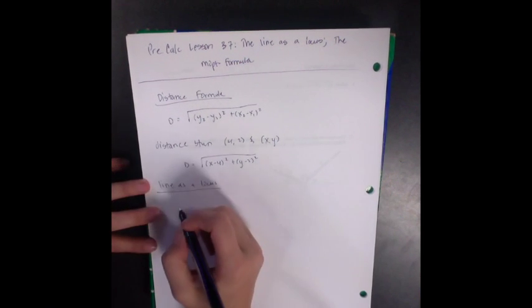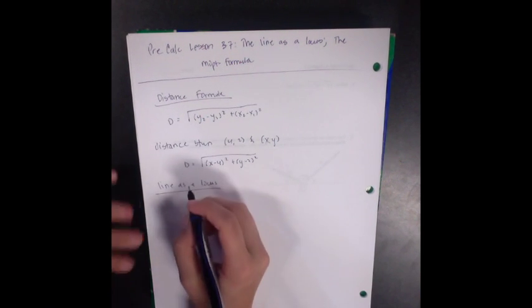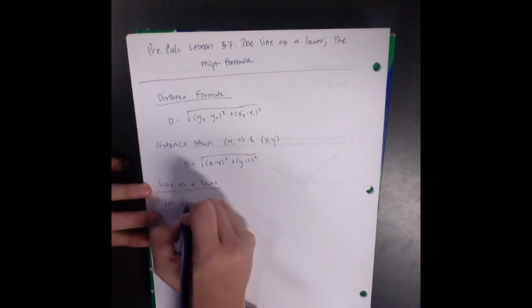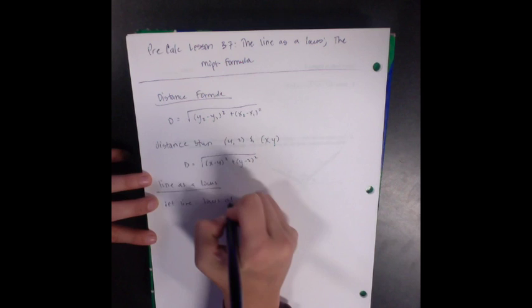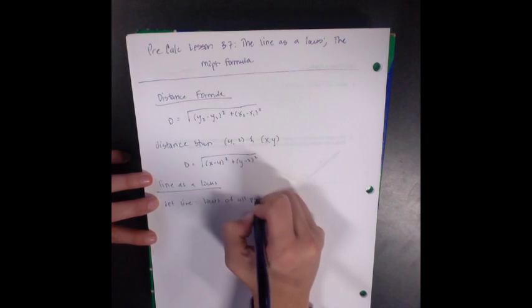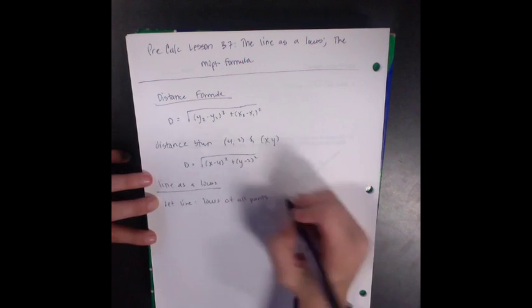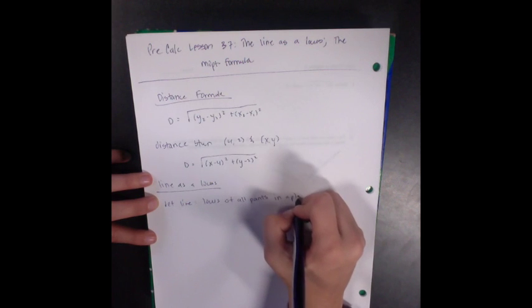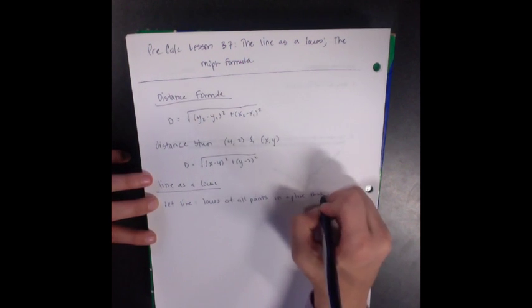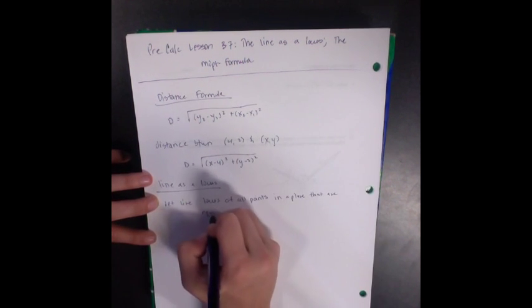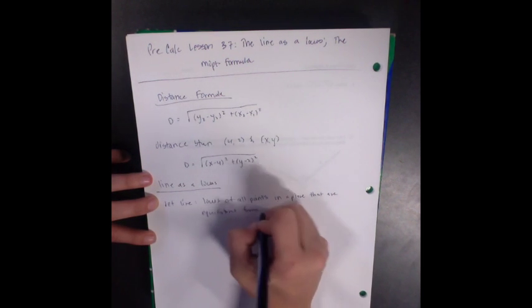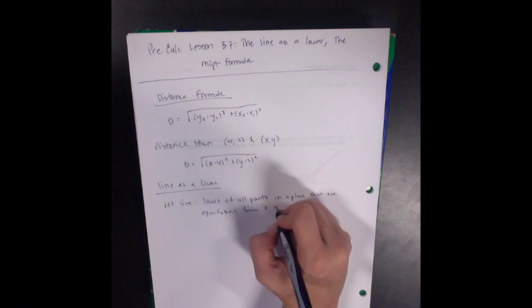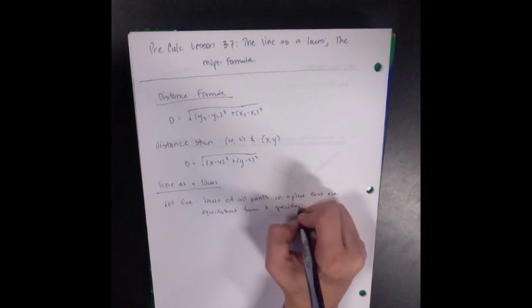Okay, what does that mean to be a locus? The definition of a line is the locus of all points. Locus is like location in a plane that are equidistant from two specified points.